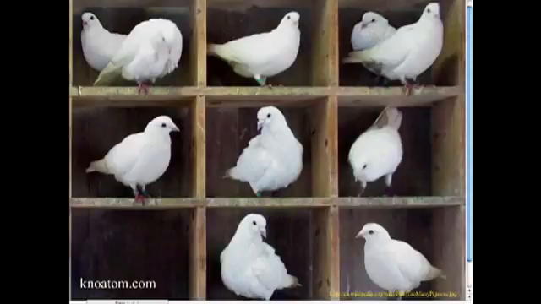The Pigeon Hole principle states that if there are K boxes and K plus 1 or more objects placed into those boxes, then there is at least one box containing 2 or more of those objects.